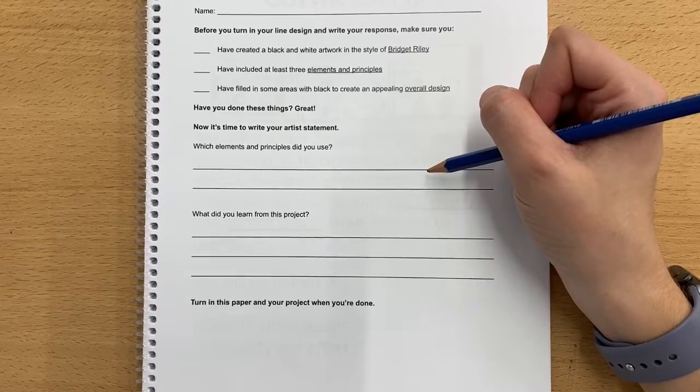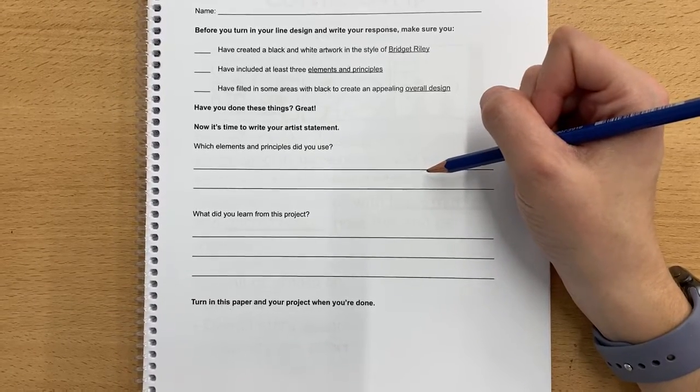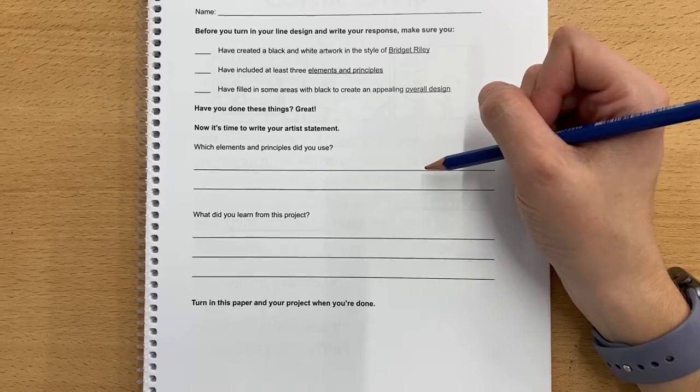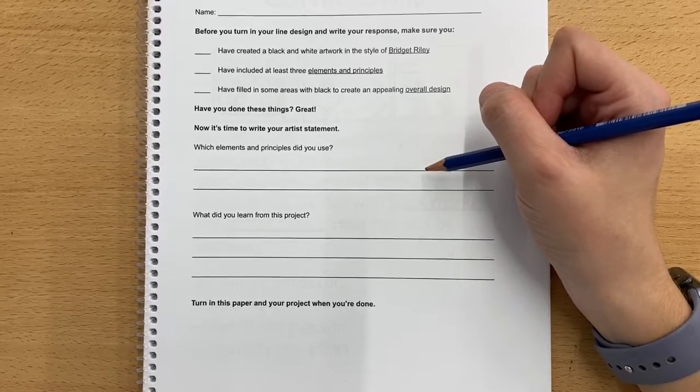I would like you to really make sure you're taking that seriously so that I can look and make sure that you have included the elements and principles, since that is part of your grade.